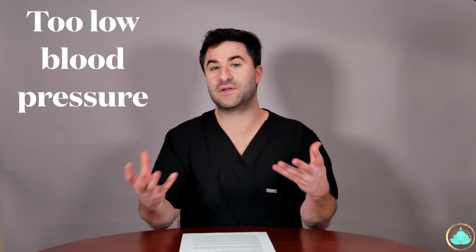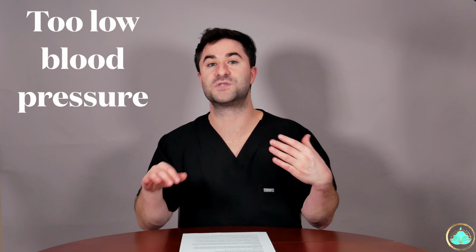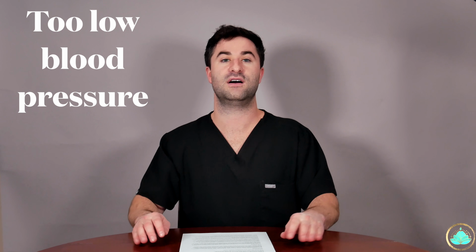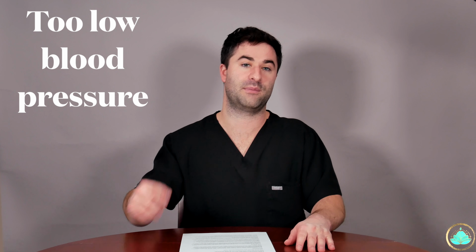And lastly, this is more of a general class effect of all medications that are used to lower blood pressure, but sometimes we can overshoot our goal to lower the blood pressure, and this can make people a little bit dizzy, lightheaded, especially going from a position of laying down to standing up very quickly.